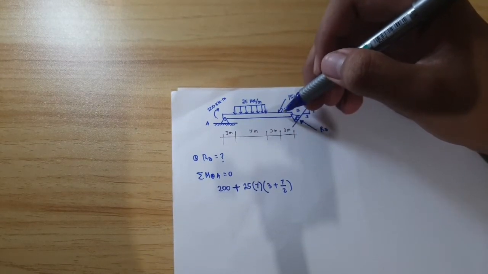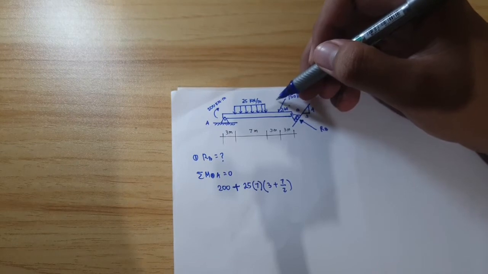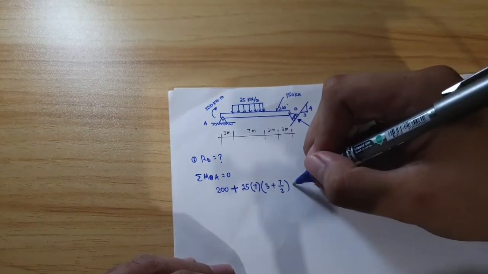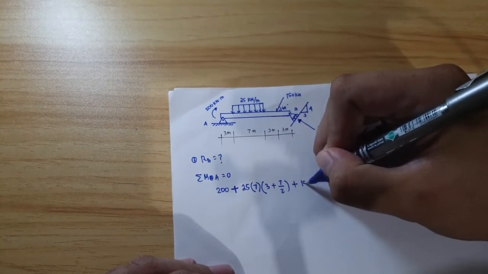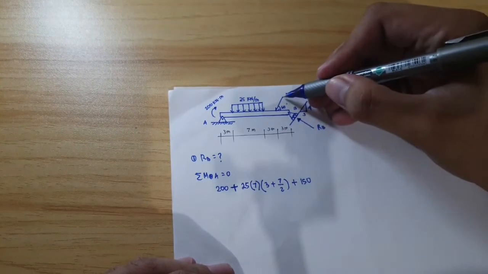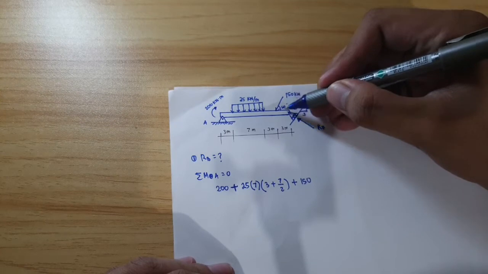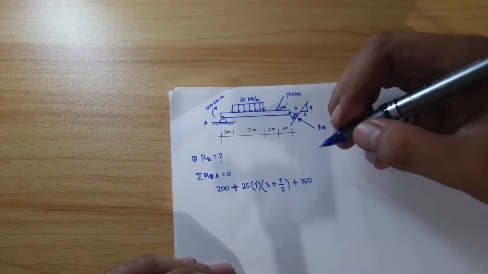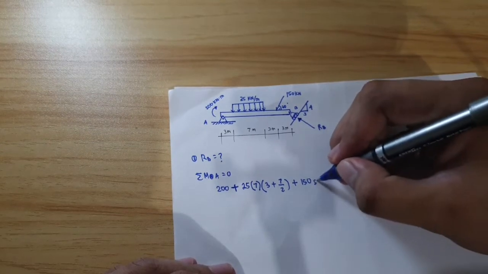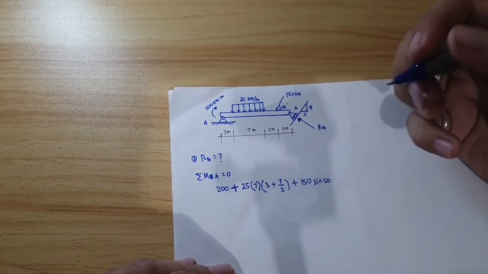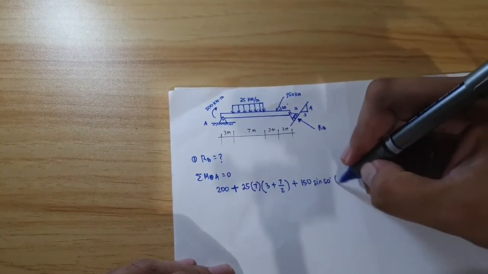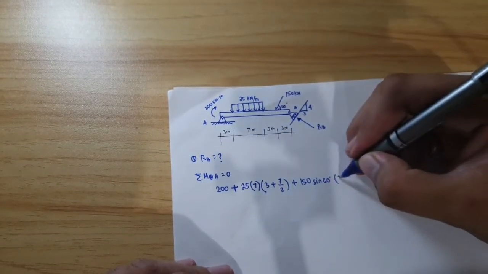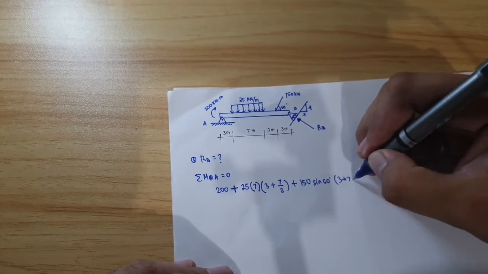So we neglect the horizontal, but consider the vertical component of the 150 kilonewton. So plus 150, what is the vertical component? That is opposite of 60, so 150 sine 60 times the distance, which is 3 plus 7 plus 3.